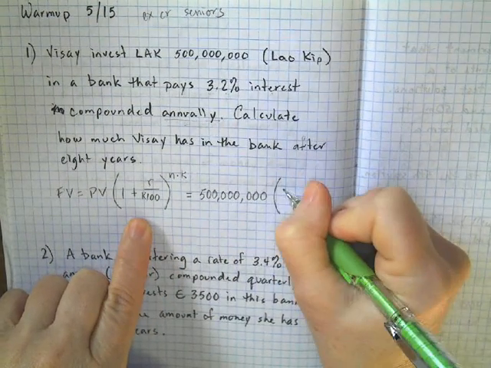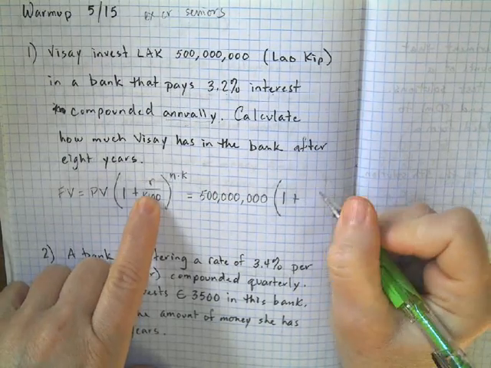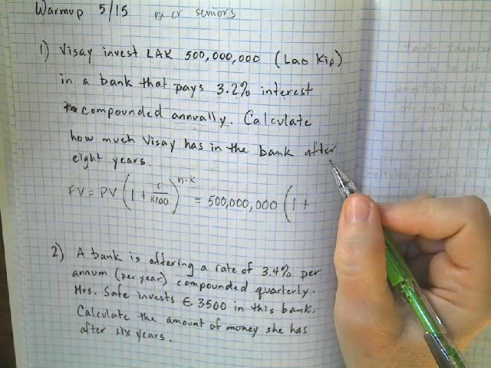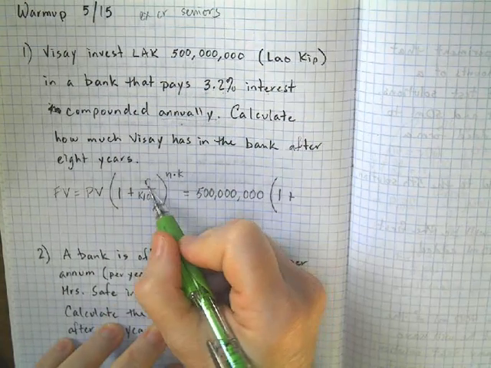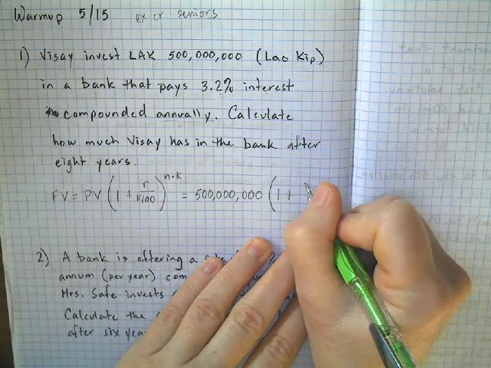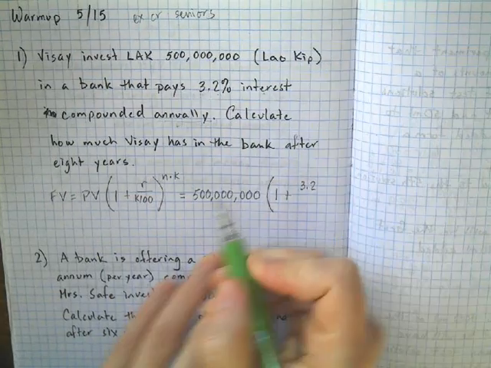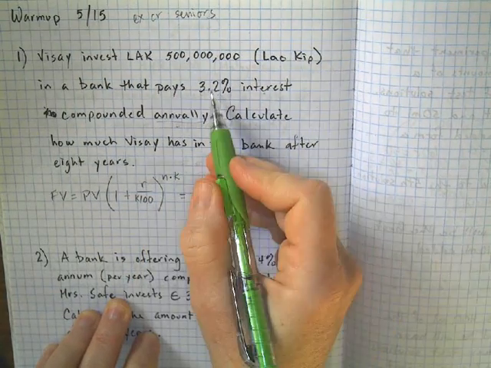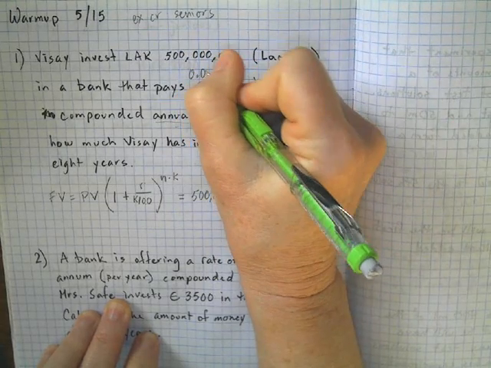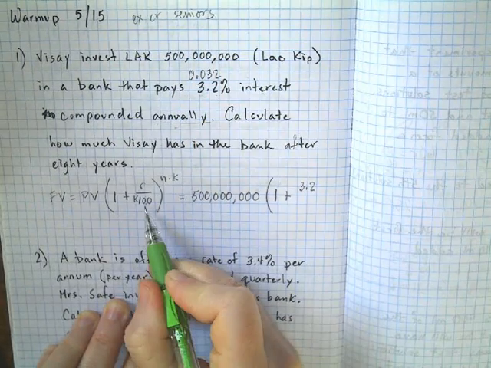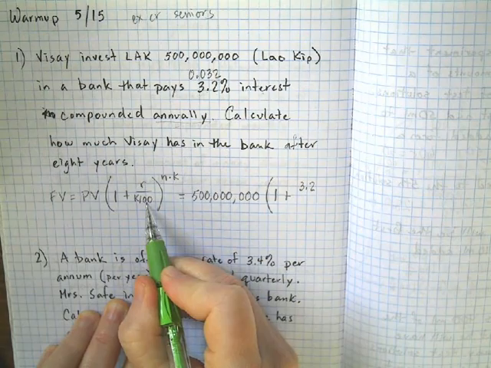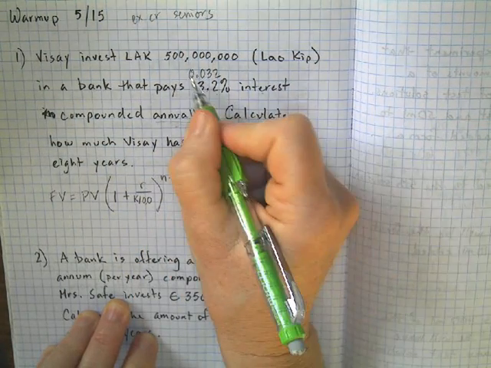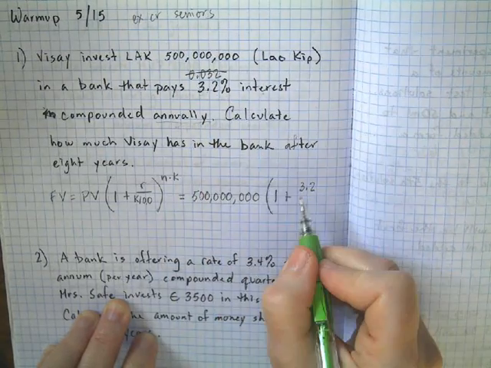Then times 1 plus, the interest rate is 3.2. Now here's where you need to be careful. I noticed some people made this mistake when they were doing the warm-up. The r is just the 3.2. Don't change it to a decimal. The way that it changes to a decimal is by this divide by 100. So if you wanted to change this to 0.032 all by yourself, then you'd have to get rid of the divide by 100 in the formula. Okay? So this r, they're assuming that you're putting it in as a percentage. So I'm just going to leave it as a percentage.